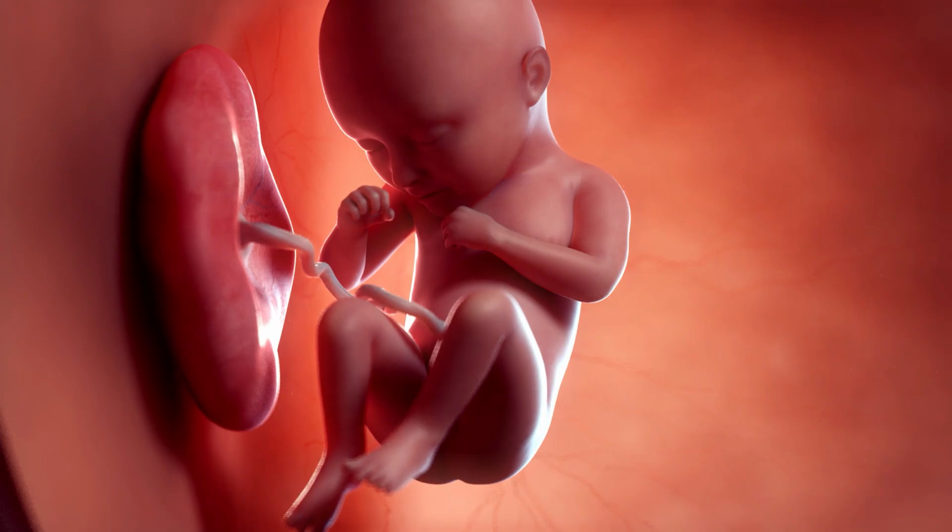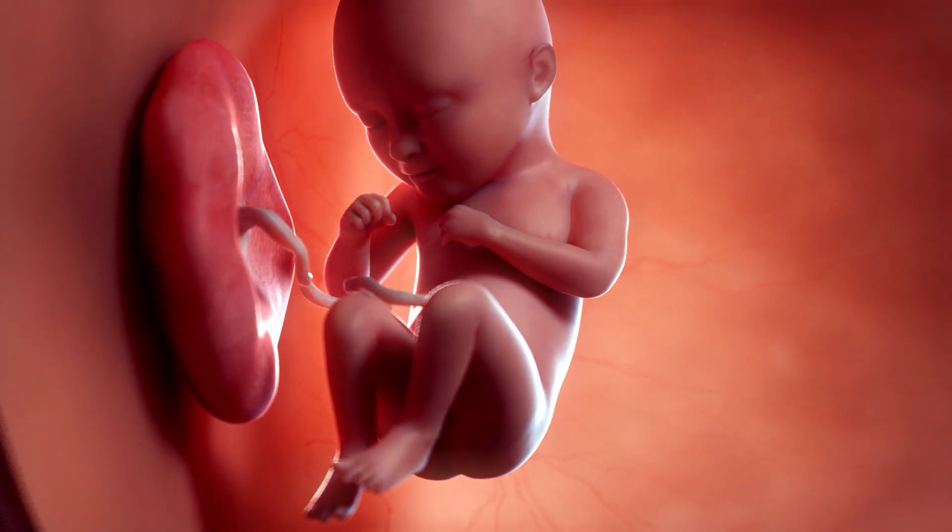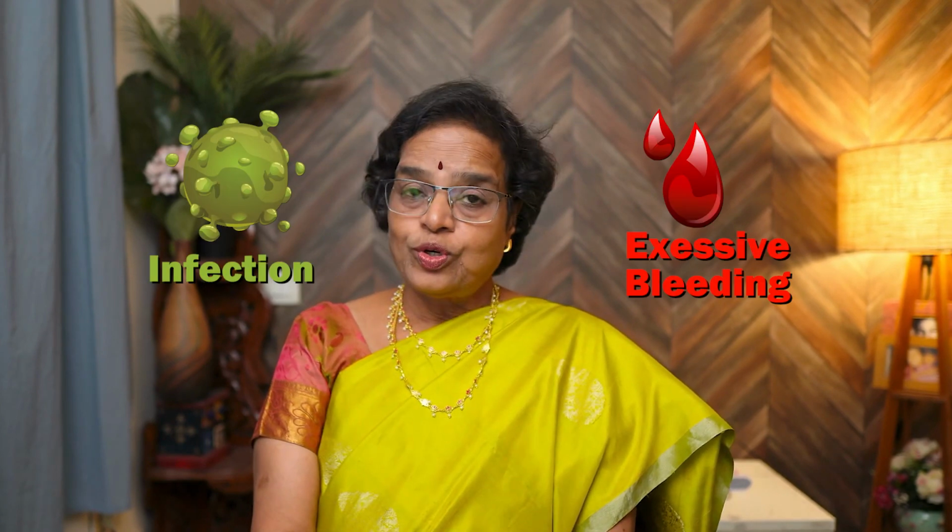Now let's see what happens if the membranes rupture at different times of pregnancy. The pregnancy duration is 40 weeks. When the membranes rupture after 37 weeks, the baby is fully mature. We call it a term pregnancy or full term pregnancy. After 37 weeks, if it ruptures, we are not worried about the maturity because the baby is already mature. So we are not worried about the growth of the baby. Now the problem is only infection and bleeding. So to prevent infection and bleeding, we have to deliver early, in a day or two.